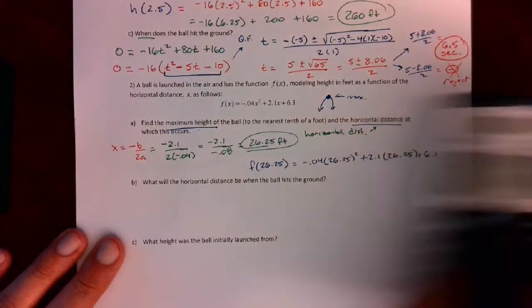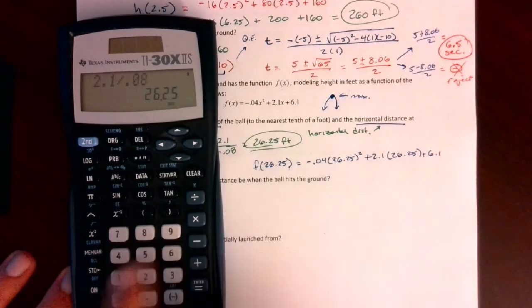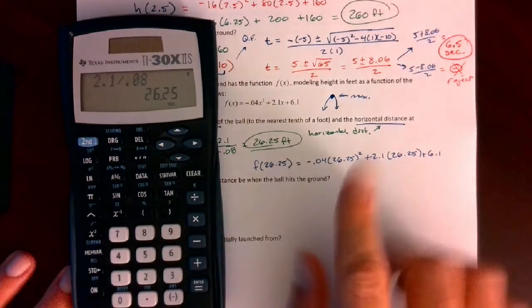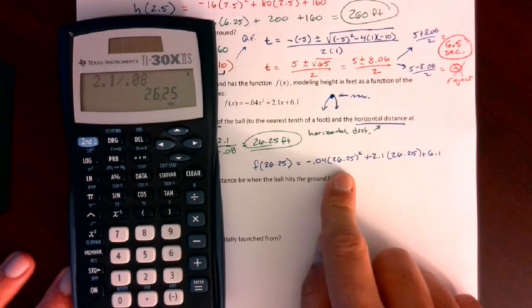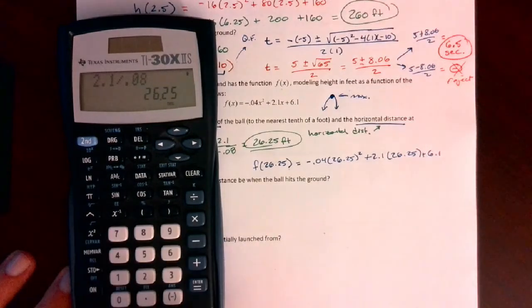And I'll do this on the calculator. Now, if you have a calculator that displays everything on the screen, once you write this, you could just type this in exactly as you see it. Make sure you have parentheses where I do. If you don't have a calculator that displays it all on the screen, you want to perform order of operations. So square that first, then multiply, and then add them. So I'll do it as one step.